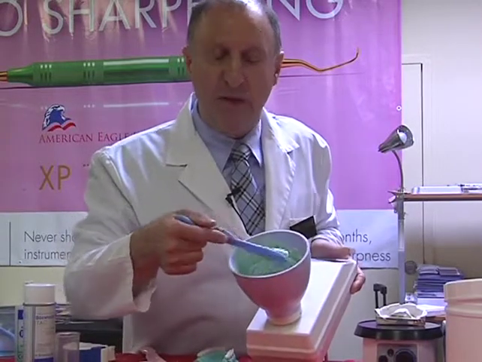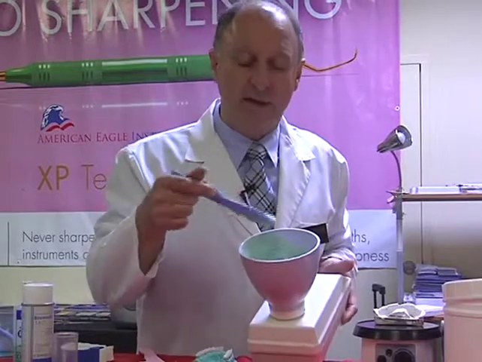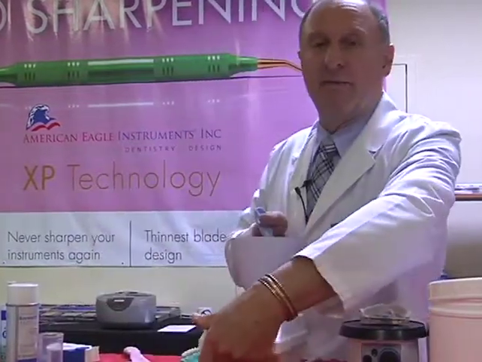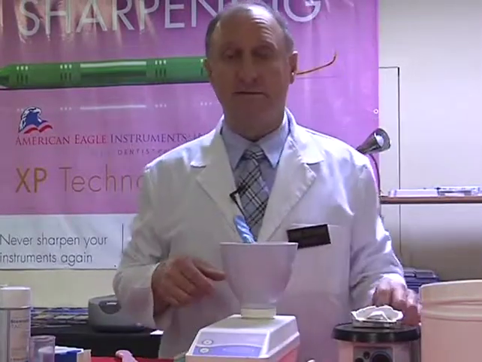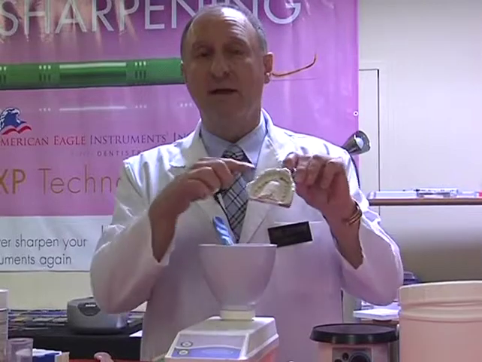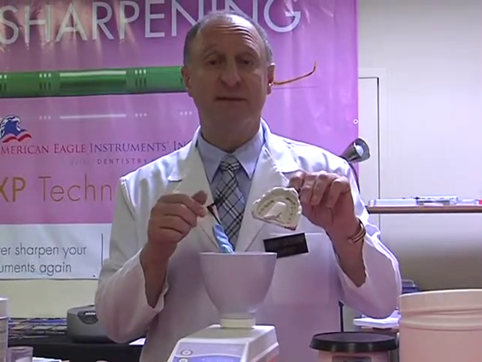And at this point we have all our material mixed. We're now going to be taking out the material and slowly vibrating it into our impression. Now, very important to look at our impression. First off, we want to make sure that the impression had been disinfected. Normally that's done as soon as we've taken the impression.